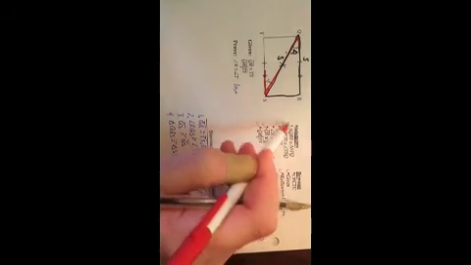Why can we say that? SAS, side angle side. And if the triangles are congruent, then that means, therefore, angle R is congruent to angle T. Why can we say that? Because if the triangles are congruent, then the corresponding parts are congruent, and we call that CPCTC.